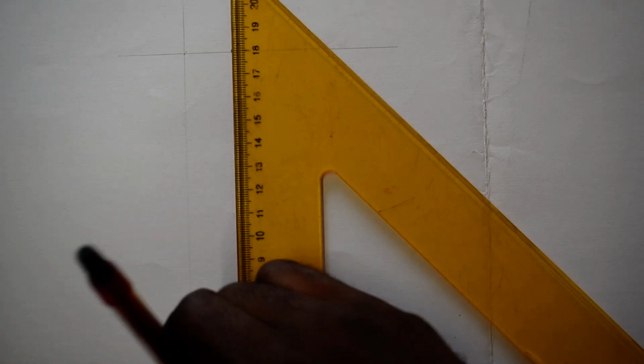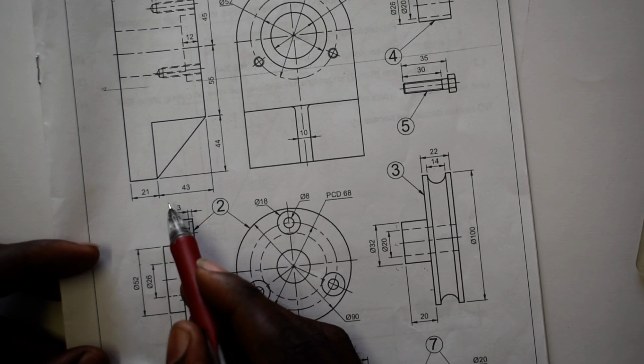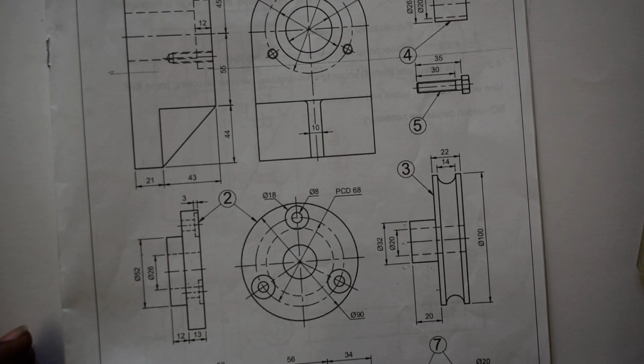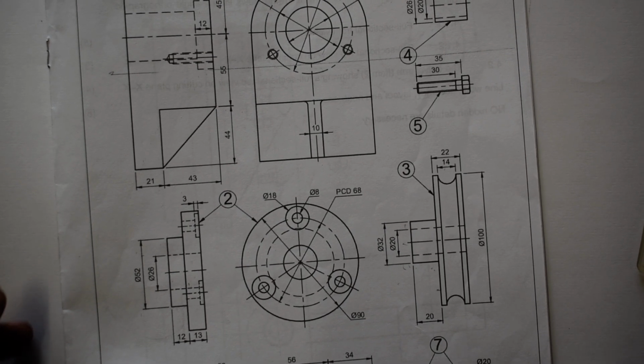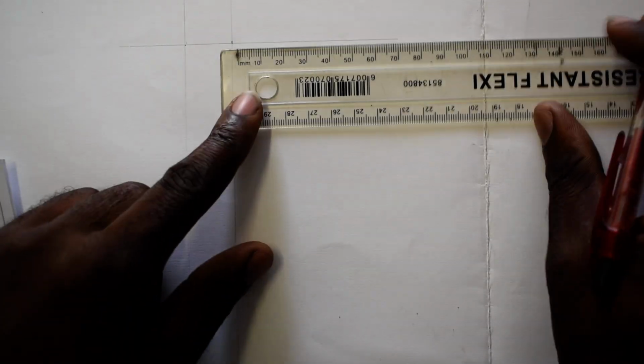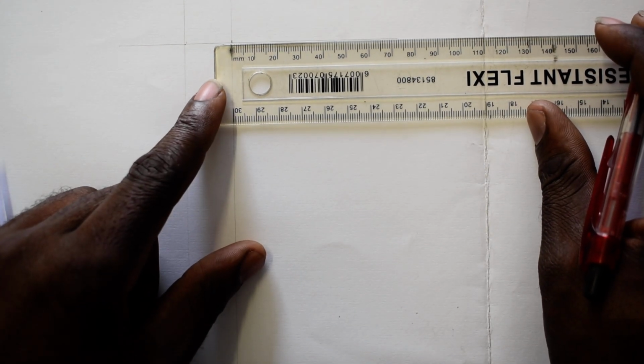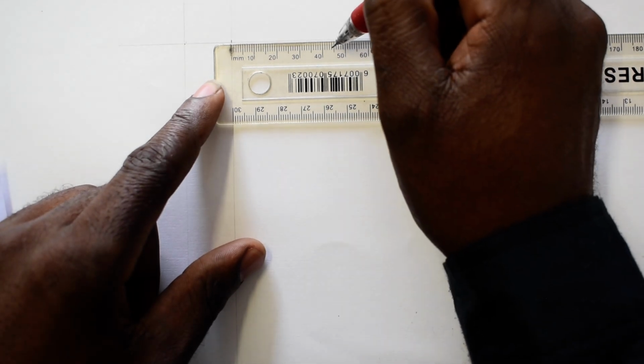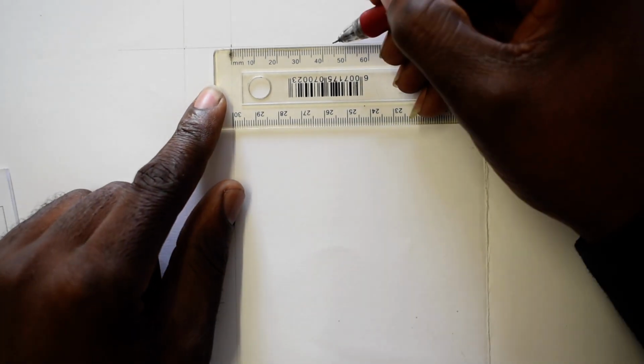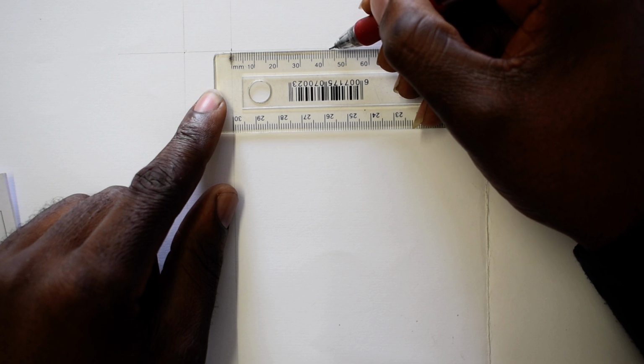After I've gotten the 21, I'm going to go vertically down. And then after that, I see what? 43. From here till here is 43 millimeter. Is it clear? Yes, it's 43 millimeter. So I place it here, open it to 40. There's my 40. 45, 44, 43 is right here. You understand?